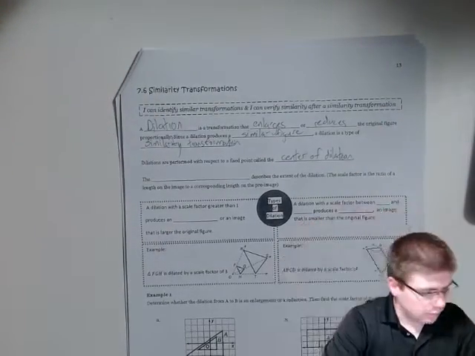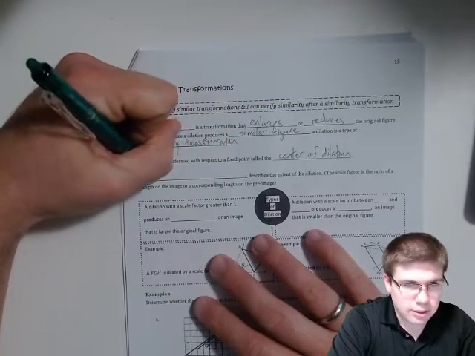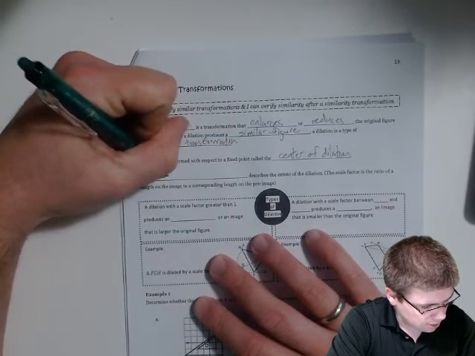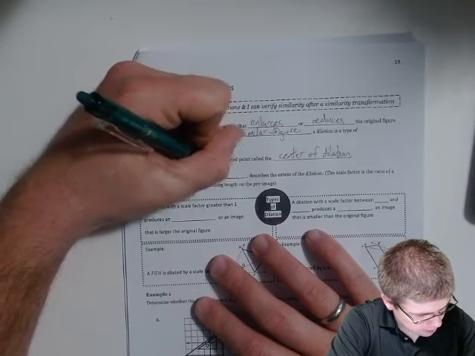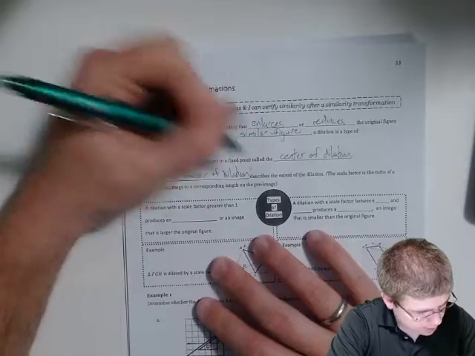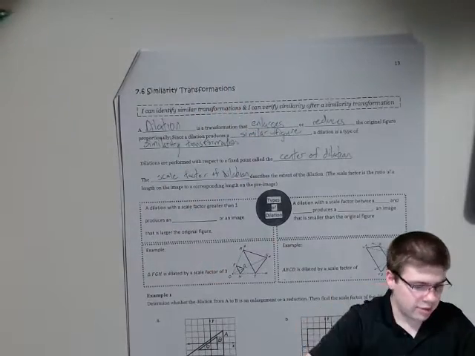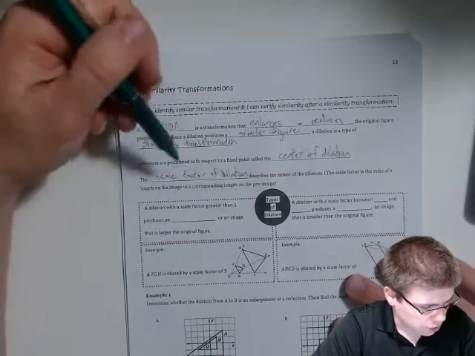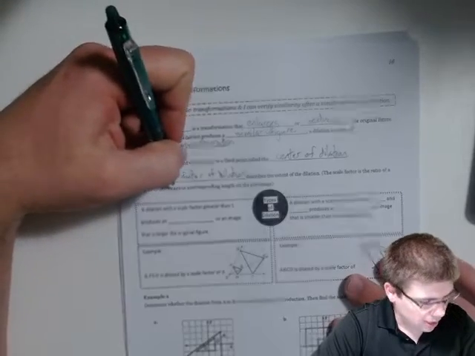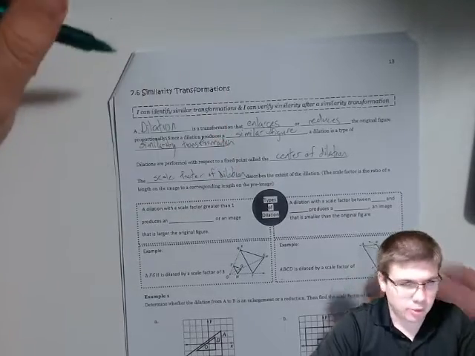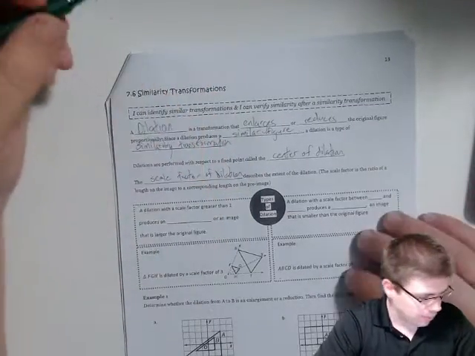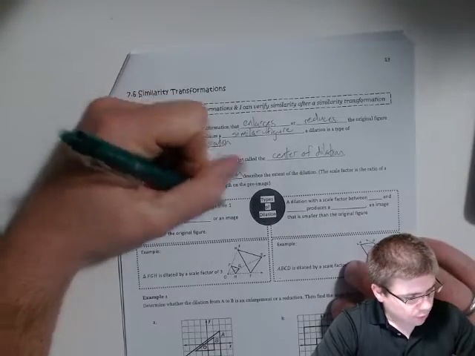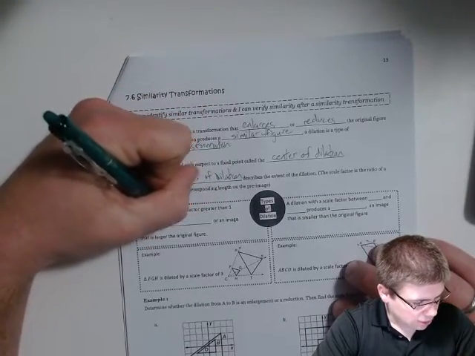And the scale factor of dilation describes the extent of the dilation. The scale factor is the ratio of a length on the image to the corresponding length on the pre-image. So the pre-image, if you go back to our transformations, is where we start from, and the image is where we end up. So a dilation with a scale factor greater than 1 produces an enlargement.